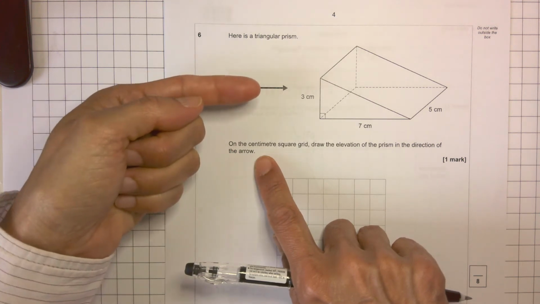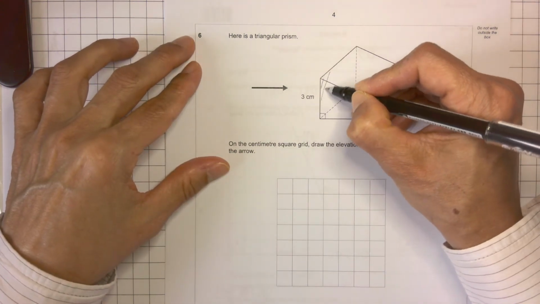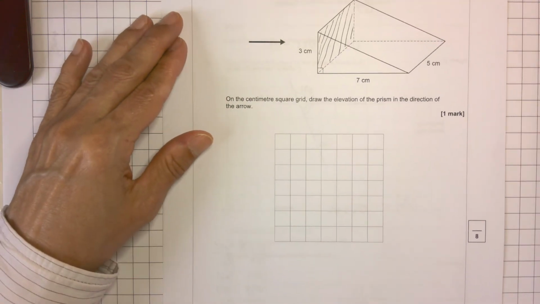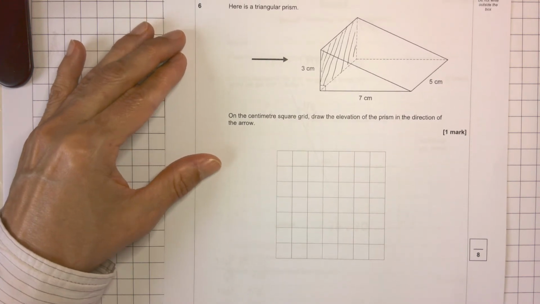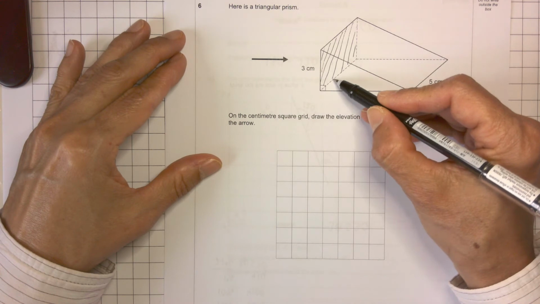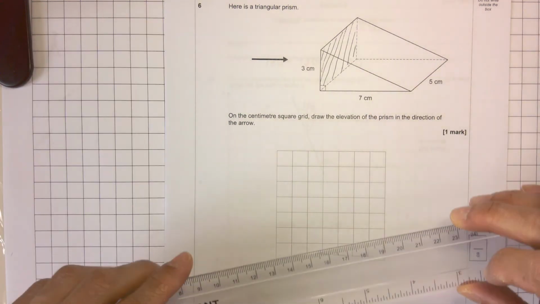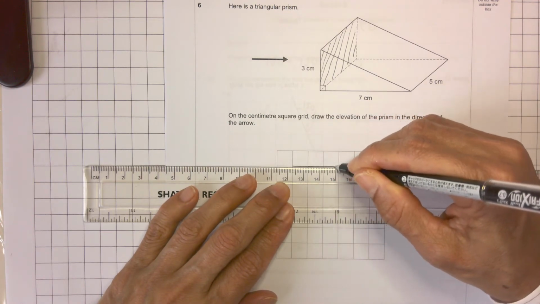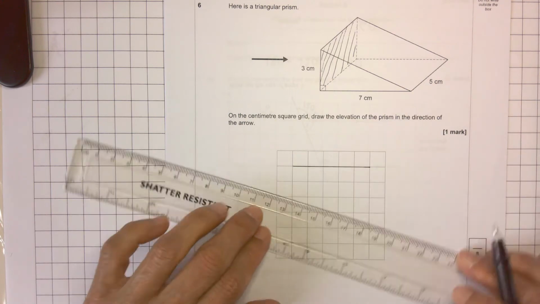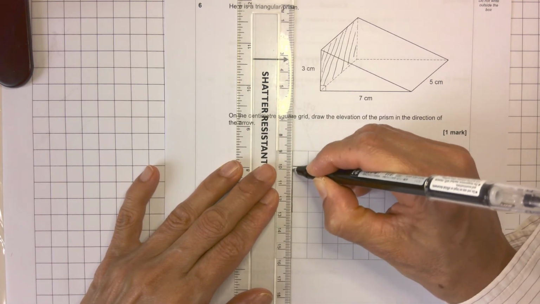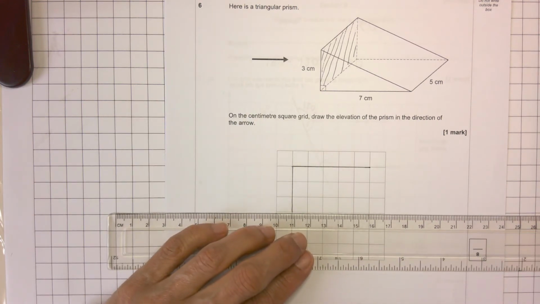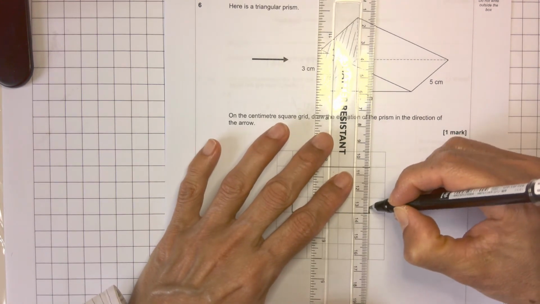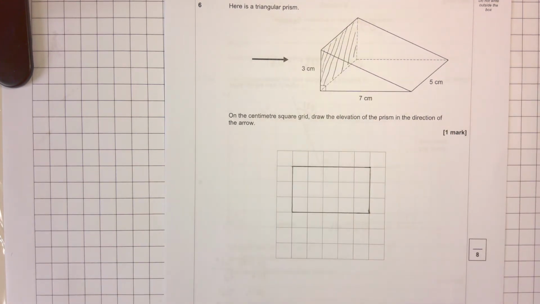And if we look from that direction there, what we would see is the back of this prism, which is actually a rectangle. Okay, and if we do that, you're going to see that we have a rectangle, and the rectangle is 3 centimeters high and it's 5 centimeters long. So we need a ruler, and we're going to have something that is 5 centimeters long. So we're going to go 1, 2, 3, 4, 5. Now I can do that because they tell me each of those is a centimeter, and then 3 down, and then again just complete it. So as we said, it's just showing that it's a rectangle. It's only 1 mark, so I don't think we need to do anything else for that. Sometimes they ask us to label it, but they haven't in this case.